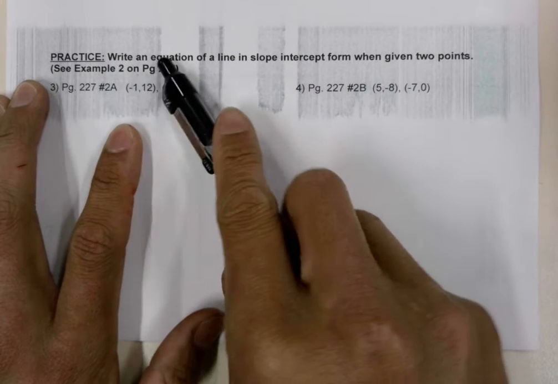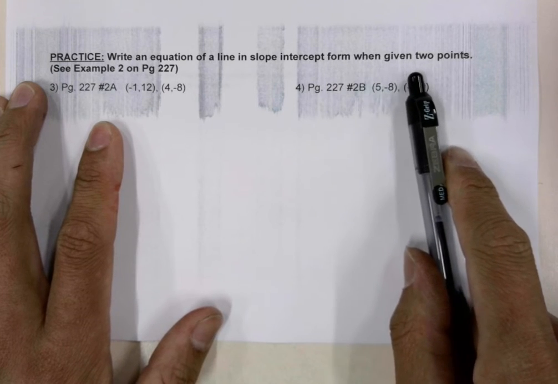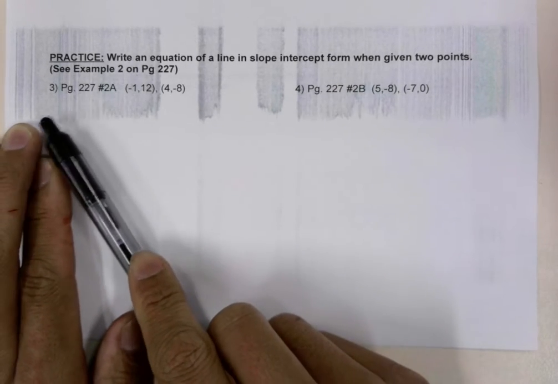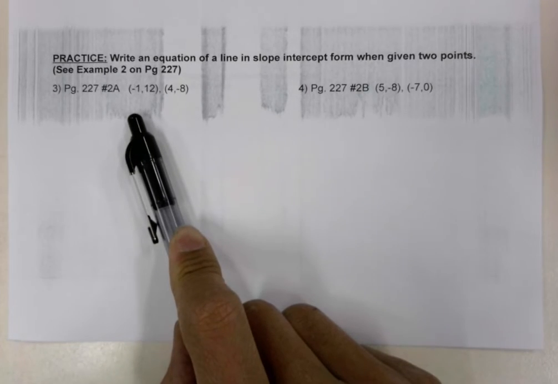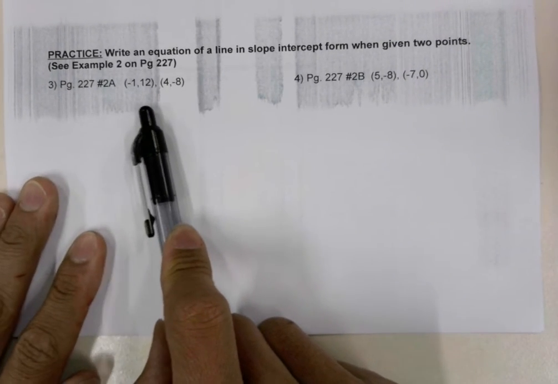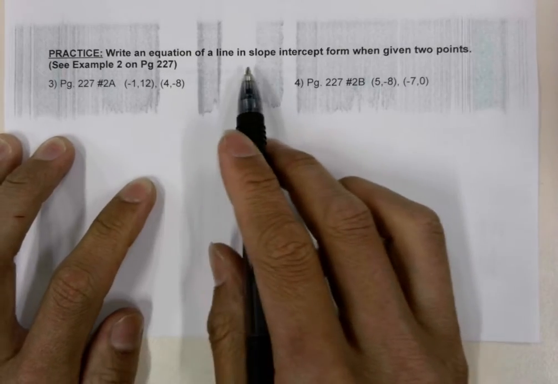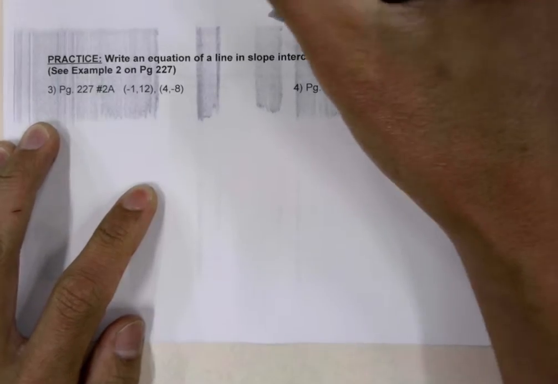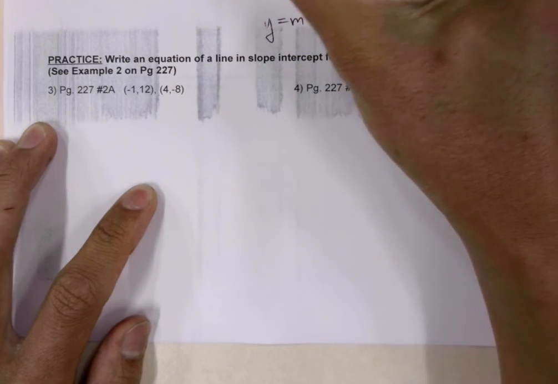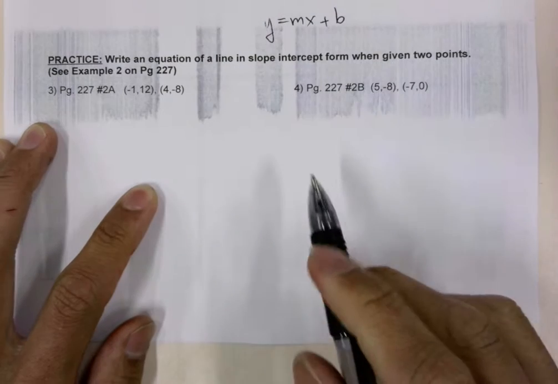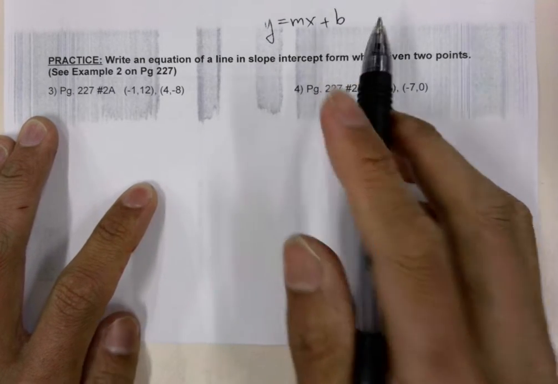Write an equation of a line in slope-intercept form when given 2 points. For question number 3, we're given the points (-1, 12) and (4, -8). To write an equation of the line in slope-intercept form, we need to write it in the form y = mx + b, where m is the slope and b is the y-intercept.